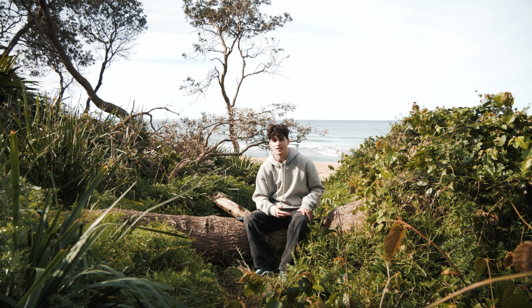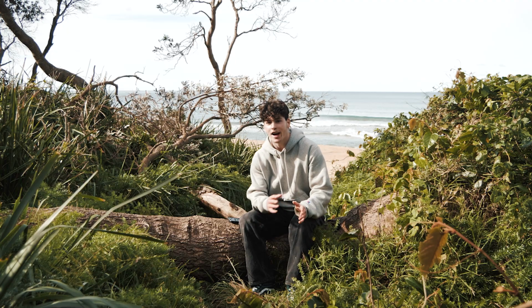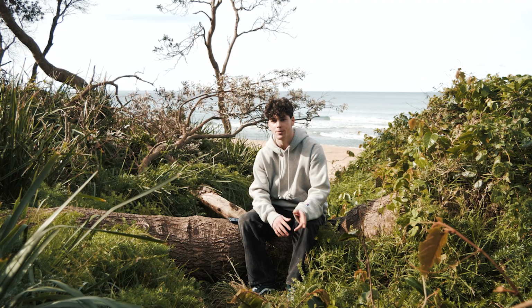ND filters are basically sunglasses, so you replace the GoPro lens with the ND filter lens and it darkens the footage and brings the overexposed image back to normal. Now you should have the cinematic smooth looking motion blur.